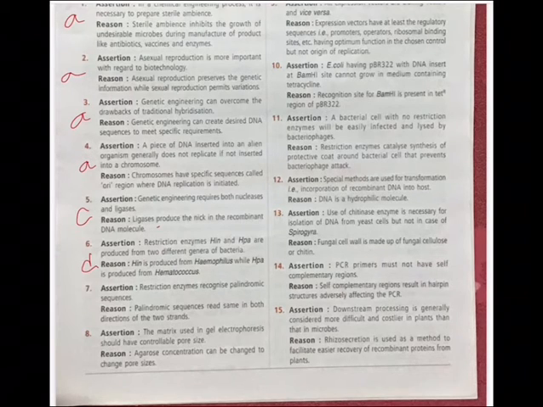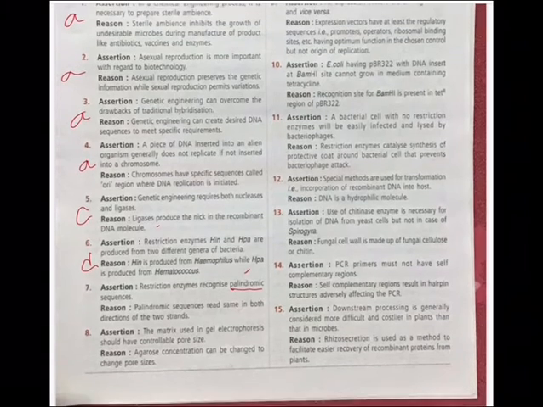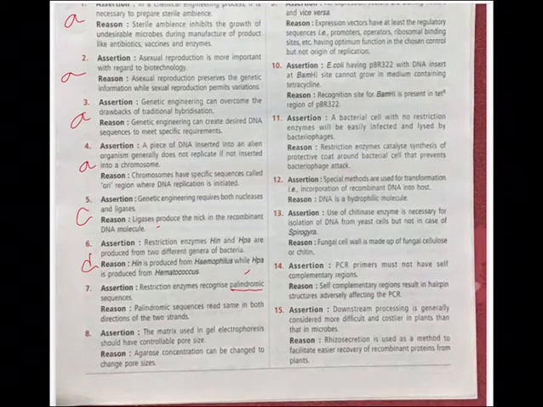Question number 7. That is, restriction enzymes recognize palindromic sequences. What are these palindromic sequences? Remember, I gave the word Gadag, G-A-D-A-G. I gave the word Malayalam. That means both forward and backward reading, the spelling is same. That is palindrome sequences. Reason, palindromic sequences read same in both directions of the two strands. So answer is to be B.